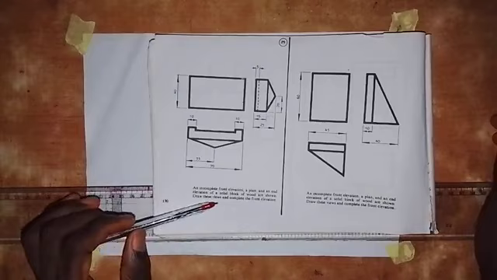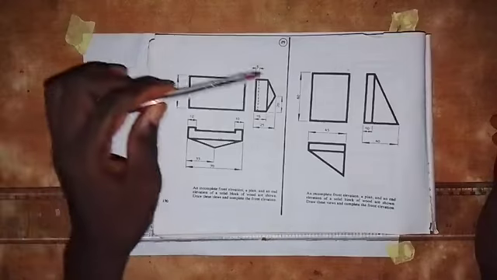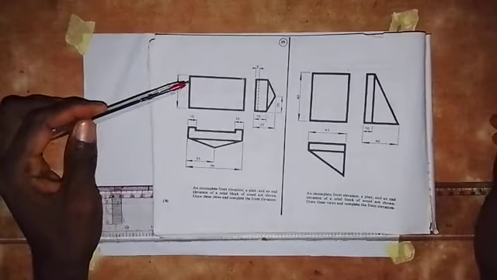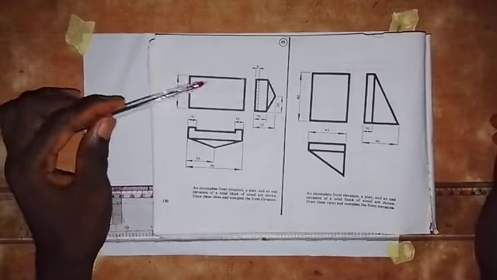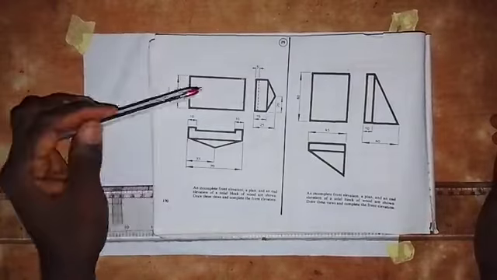Here we are going to be working on this question. An incomplete front elevation, a plan, and an end elevation of a solid block of wood are shown. Draw these views and complete the front elevation. These views are given in first angle orthographic projection. This is the front elevation, this is the plan, this is the left end elevation.